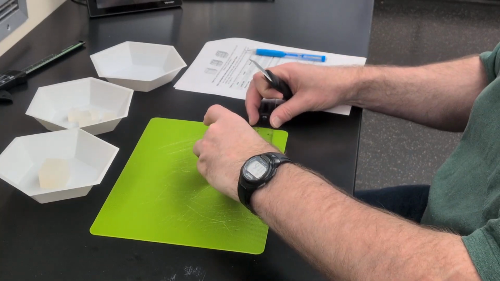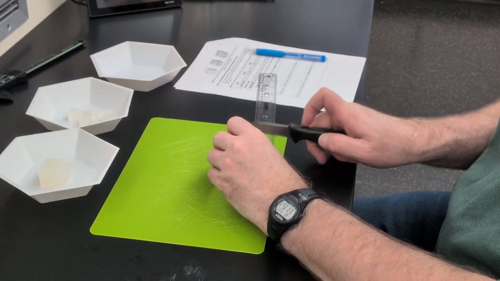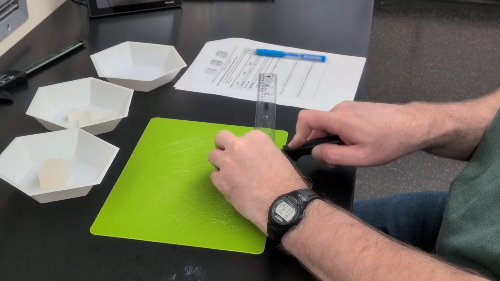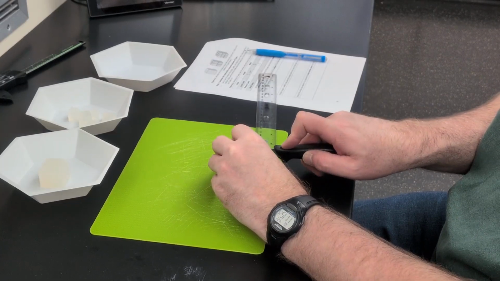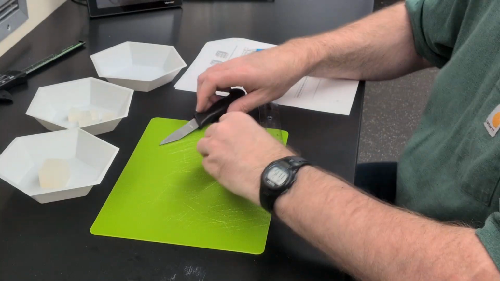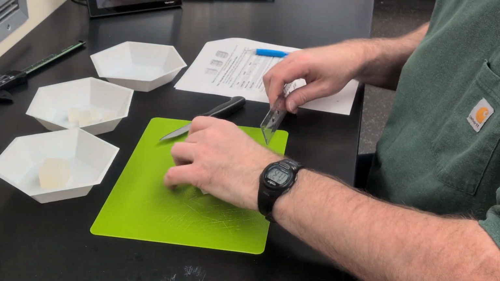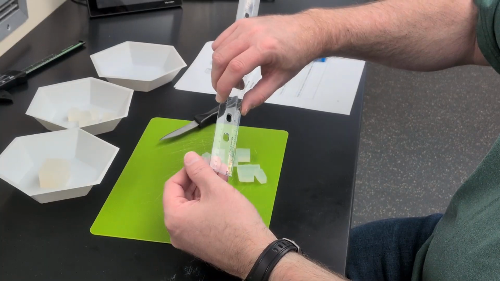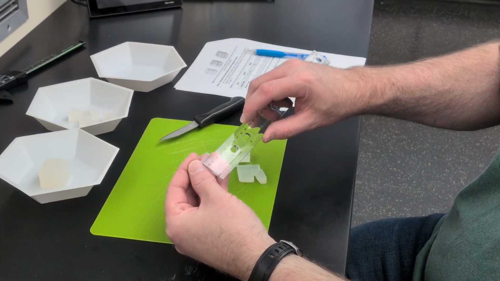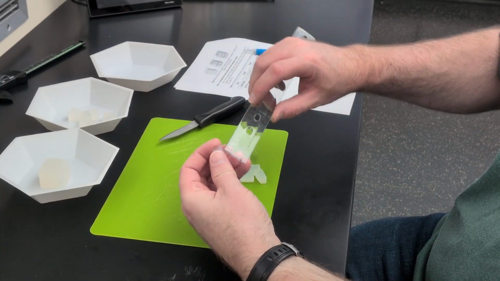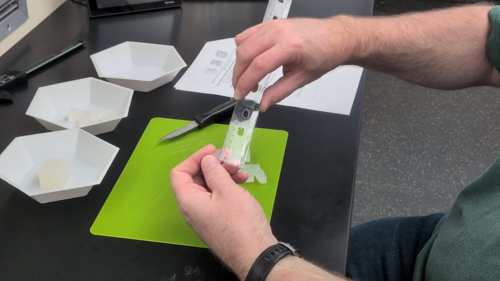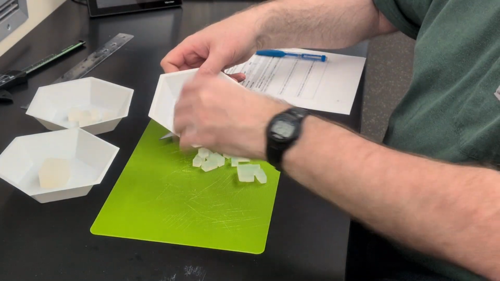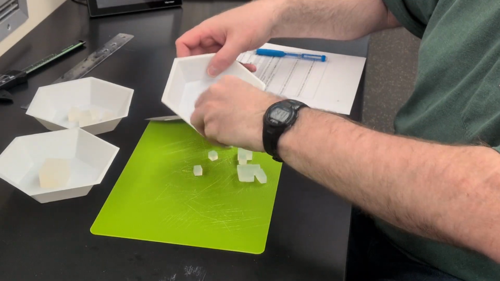For those playing at home, you can probably guess what the measurements are going to be, but we will verify that. Okay, so I'll just grab a representative cube, and that looks like 1 centimeter by 1 centimeter by 1 centimeter. Okay, I'll put all of those in that third tray.